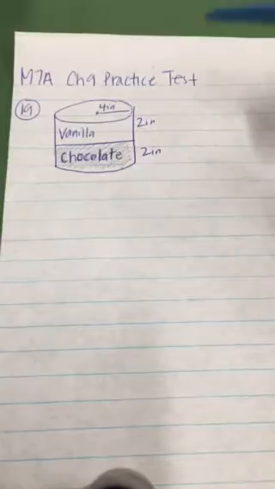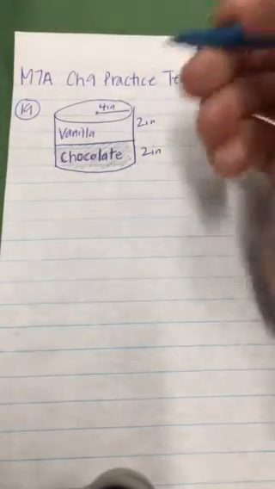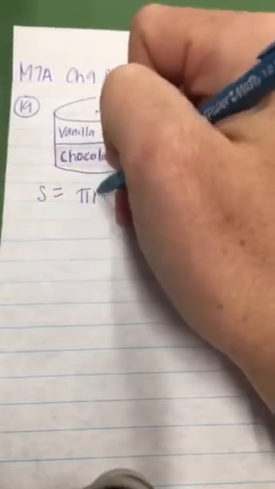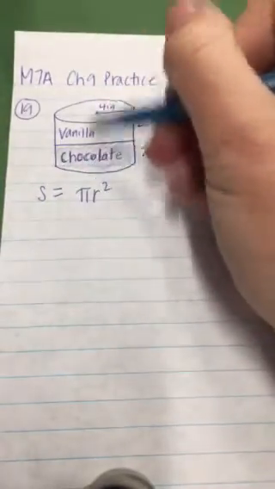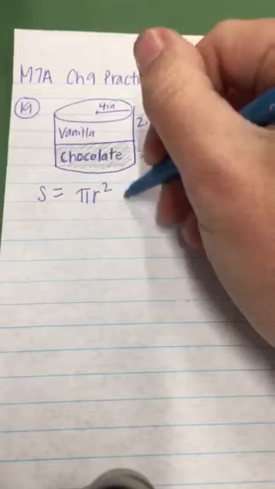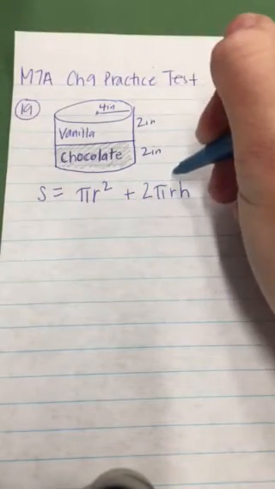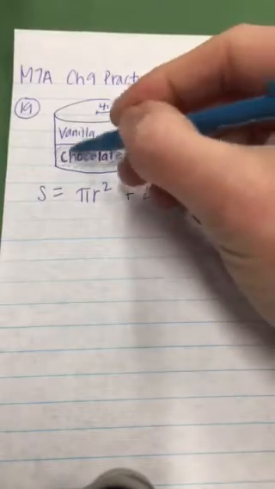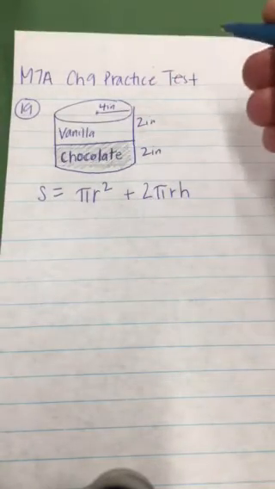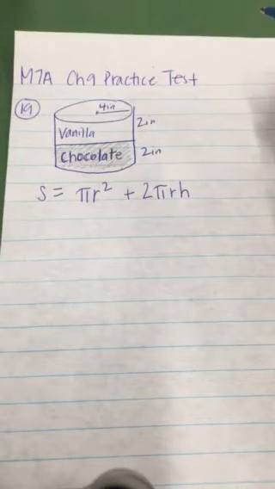So the first thing I'm going to do is find the surface area of the total cake, which is surface area equals pi r squared. Again, it's not 2 pi r squared because we're only including the top, plus 2 pi r h. That's your lateral surface area. So here's your top, and here is the rest represented right there. And now I'm just going to substitute everything in.